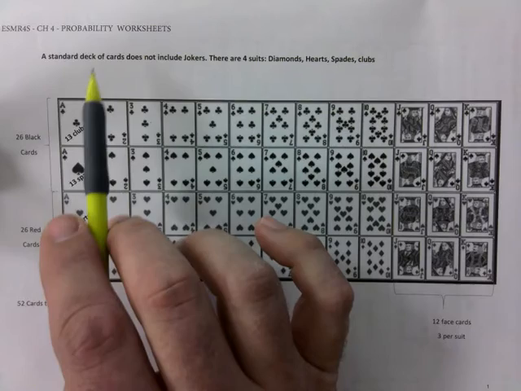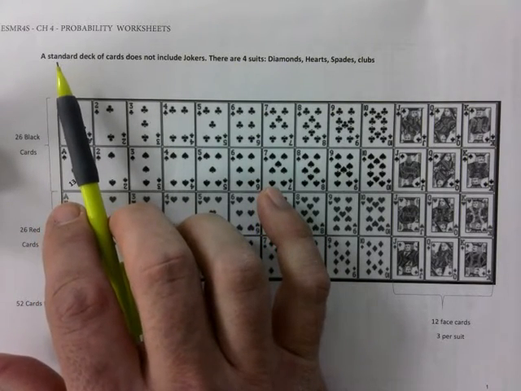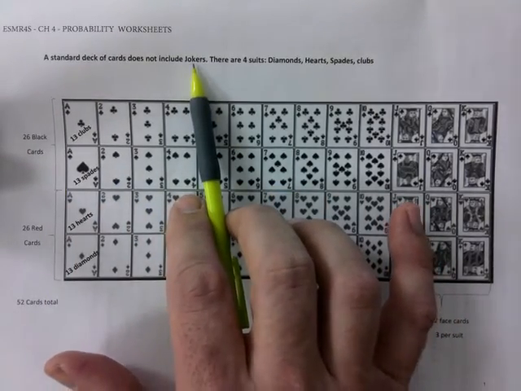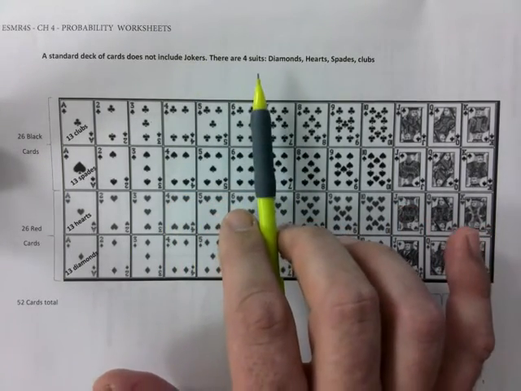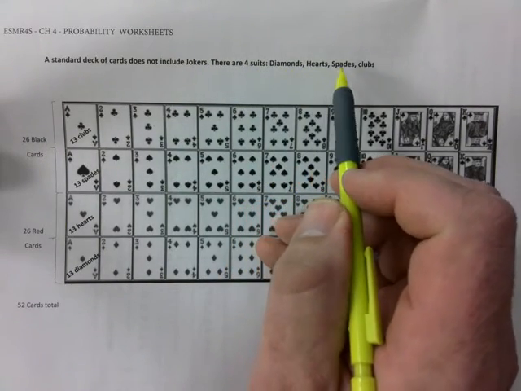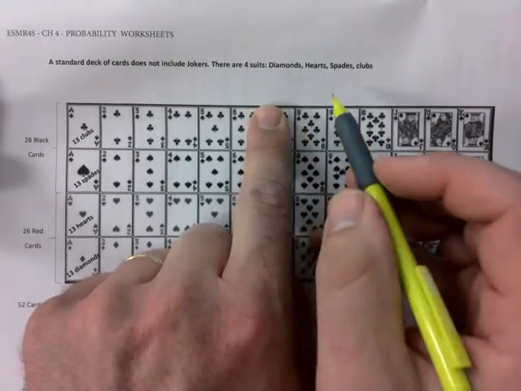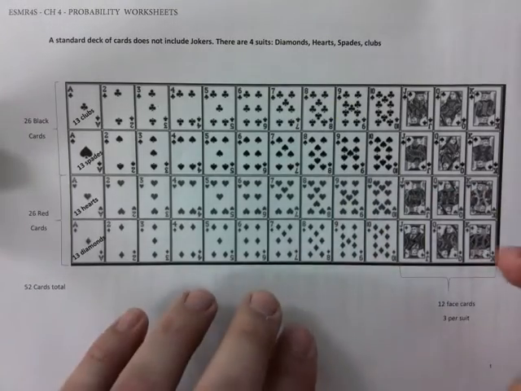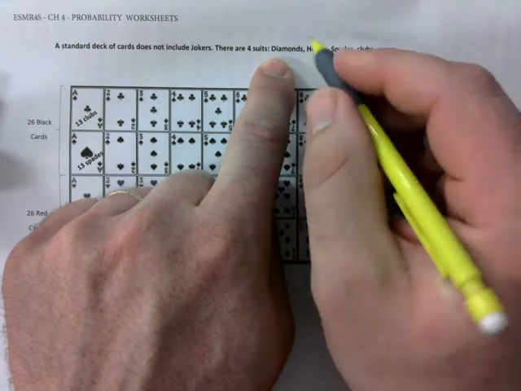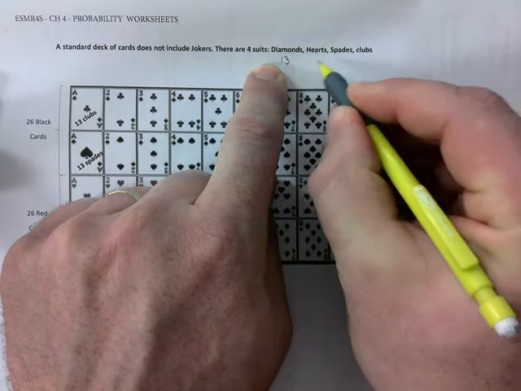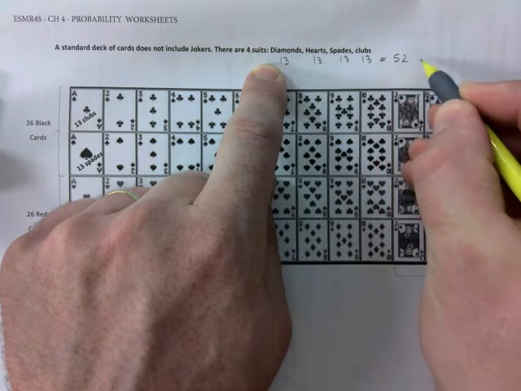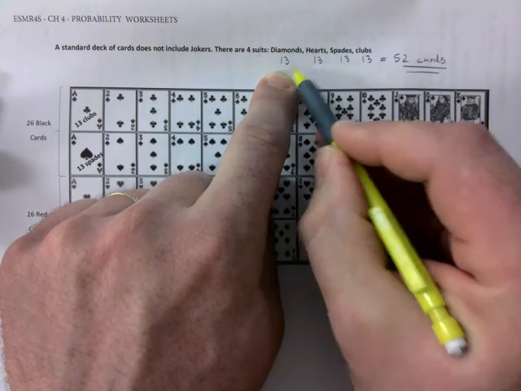And I will make sure you understand that all of our games here have a standard deck of cards, meaning that the jokers are not included. Okay, we don't have them in the deck of cards. If you know anything about cards, that will make sense to you. But just remember that there are 4 suits. There's diamonds, hearts, spades, and clubs. Each suit, who knows how many cards are in each suit? 13. 13 cards in each suit. And that's a total of 52 cards.